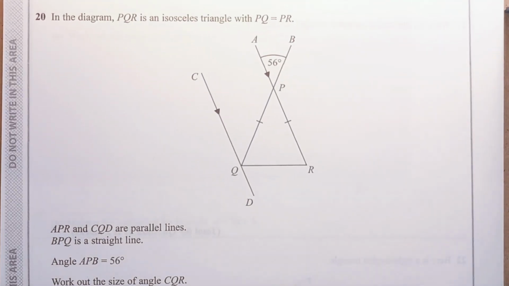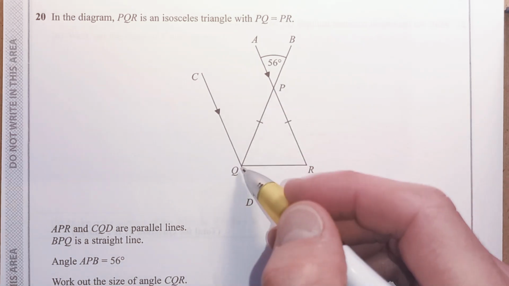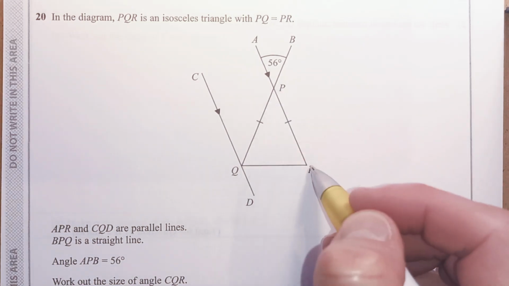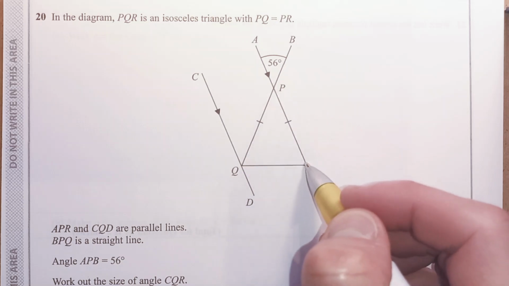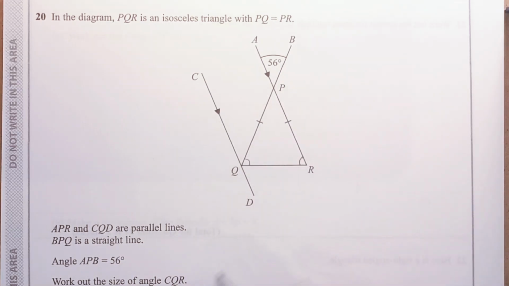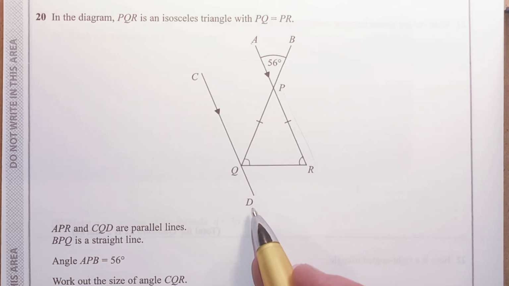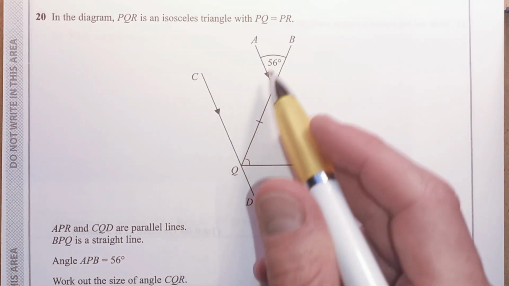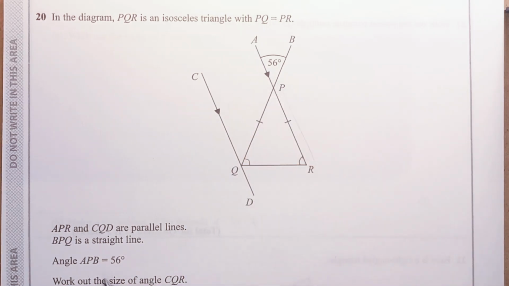Question 20. In the diagram, PQR is an isosceles triangle with PQ equals PR. So PQ and PR. So this is our isosceles triangle. That side's the same as that side. So that means that that angle would be the same as that angle. APR, so this line, and CQD down here are parallel lines. And they've shown us that by putting the arrows on.